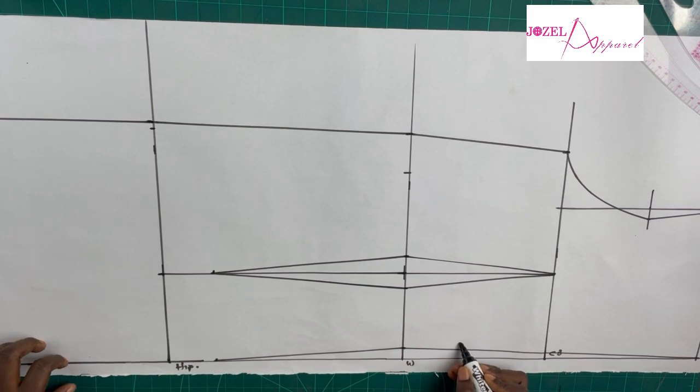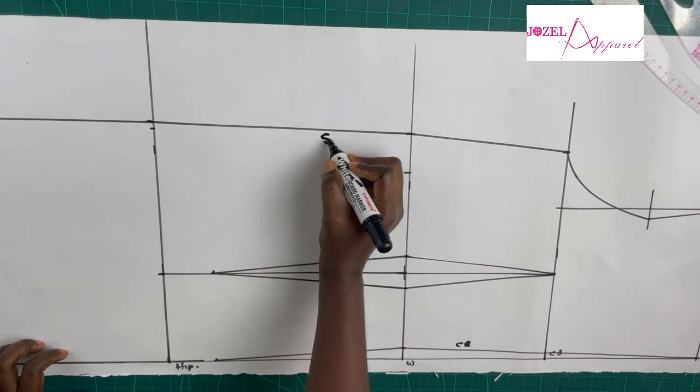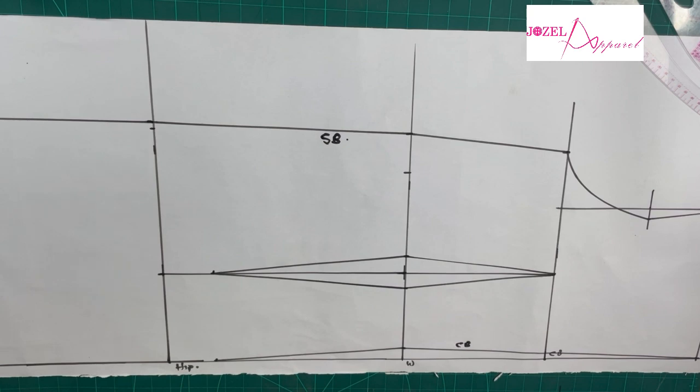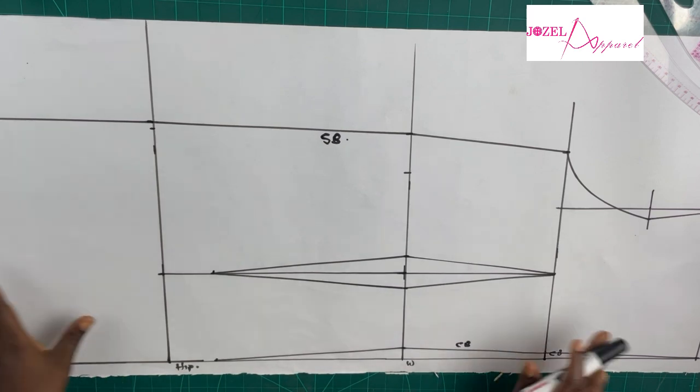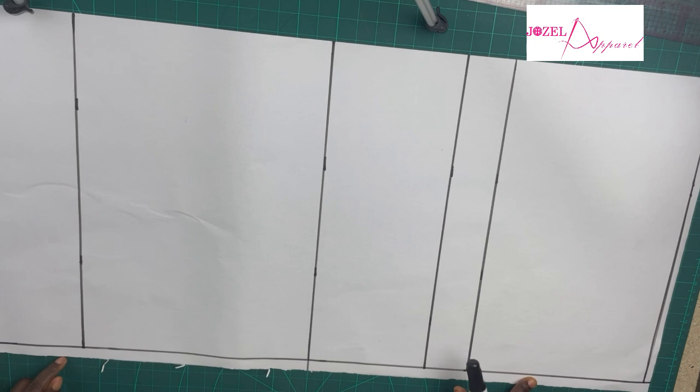So this is my center back and this is my side back. So we are done with the back. We'll put this aside and then we'll start drafting the front pattern. So this is my center front line here.